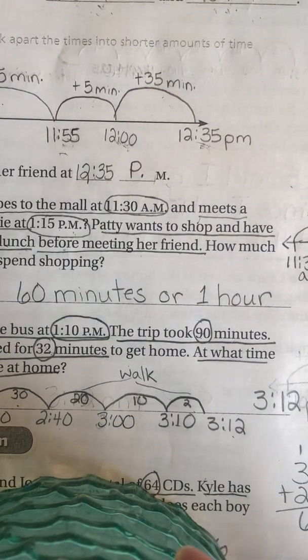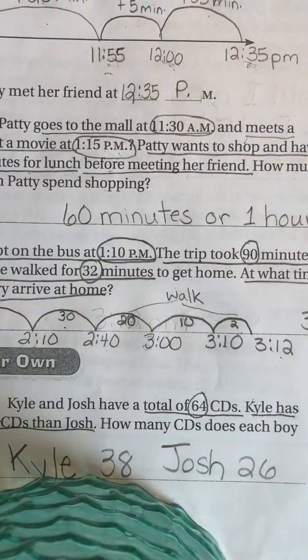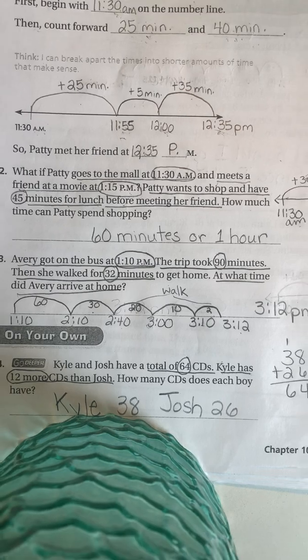Okay, I'm moving on to number 3. It says Avery got on the bus at 1:10 p.m. The trip took 90 minutes. Then she walked for 32 minutes to get home. At what time did Avery arrive at home?